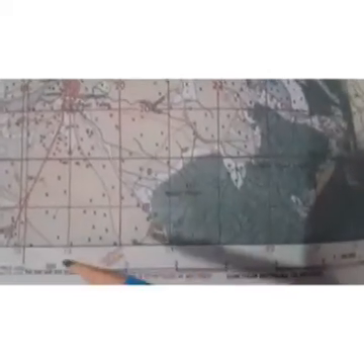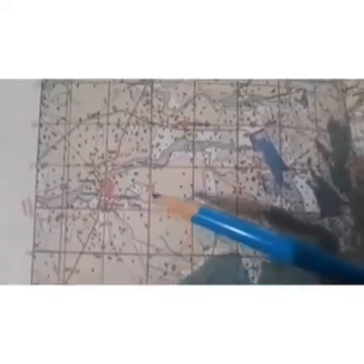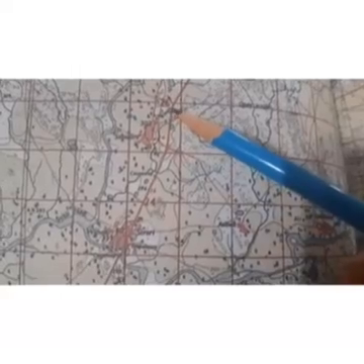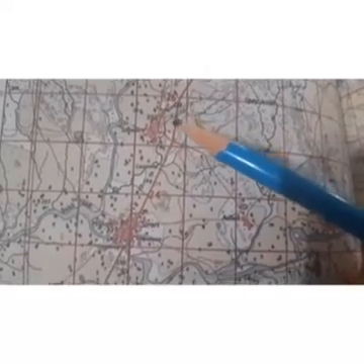Now next is DB in grid square 2025. 2025 is this one. So this DB is dark bungalow. Now next question is red blocks in grid square 2422, that is settlement.